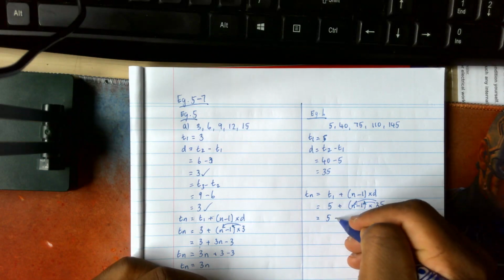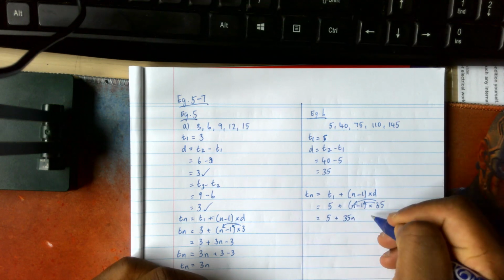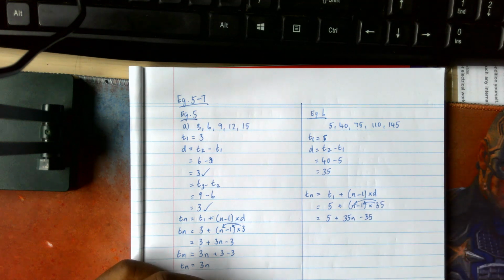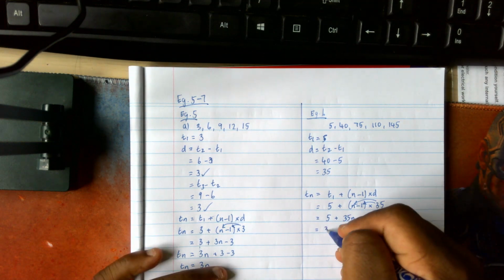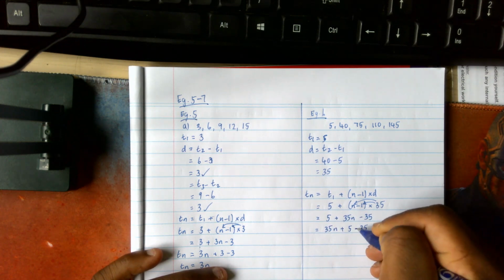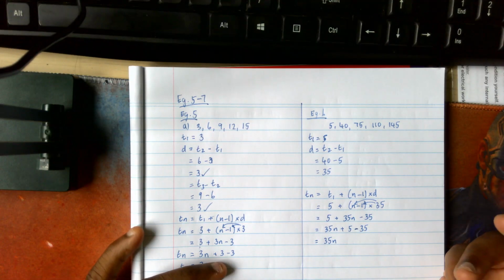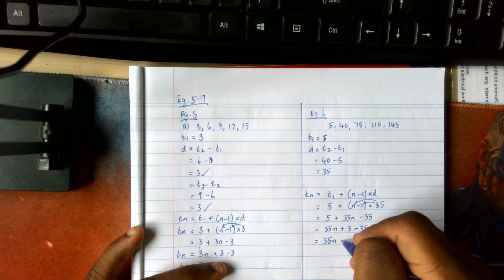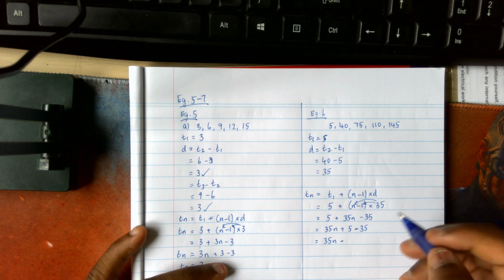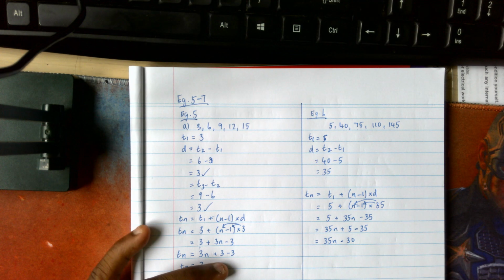That's 5 plus 35 times n. 35n. 35 times negative 1 is negative 35. Collect like terms, we've got 35n plus 5 take 35. So that's 35n and take away 30. And that's our rule.